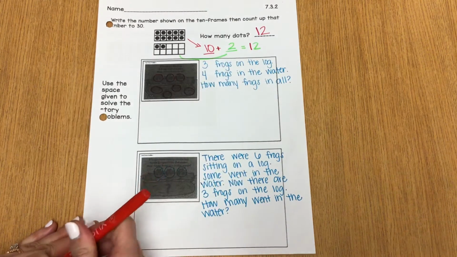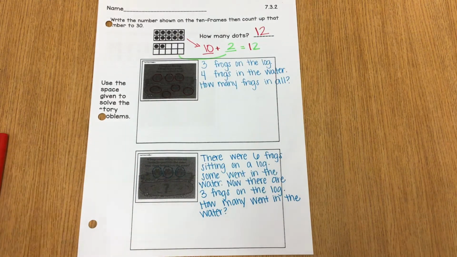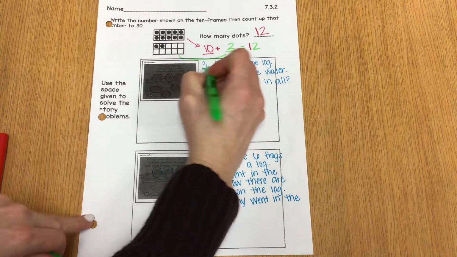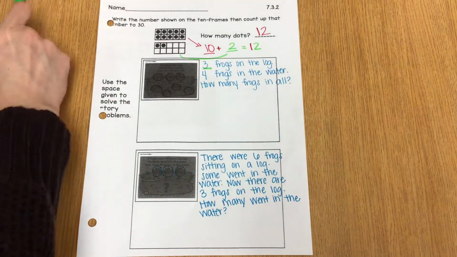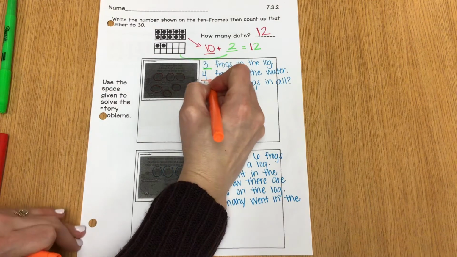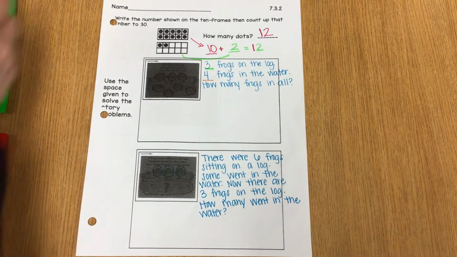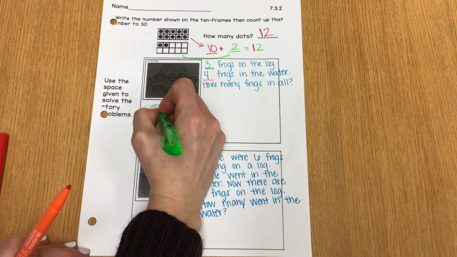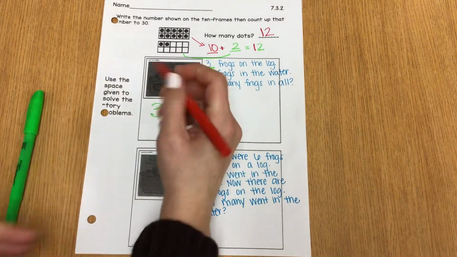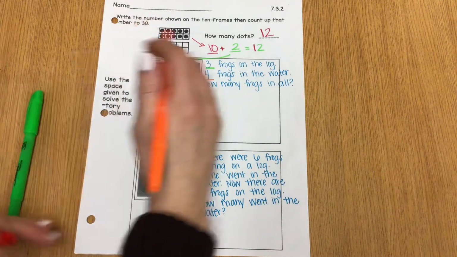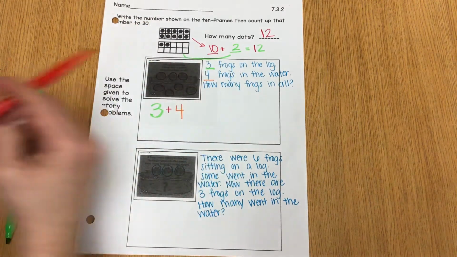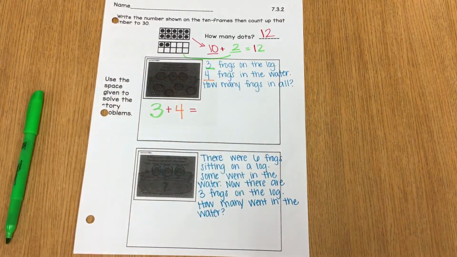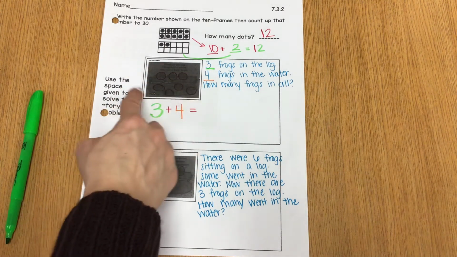And it's always really important to pay attention to the numbers in the story. So we have 3 frogs on the log, 4 frogs in the water. So we want to write 3 plus 4 equals, and all you have to do is you can count on your fingers or you can count the picture.